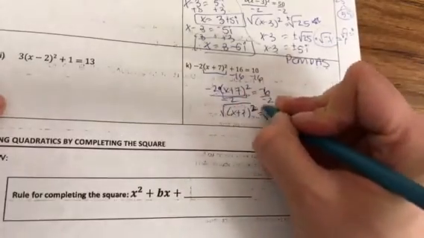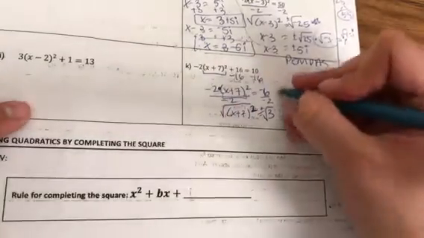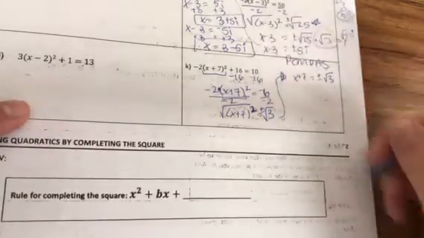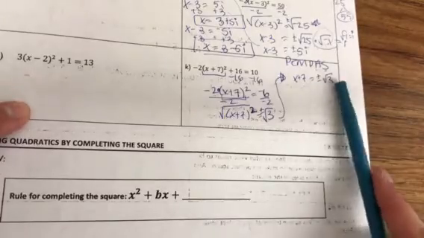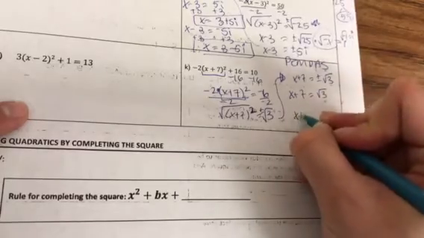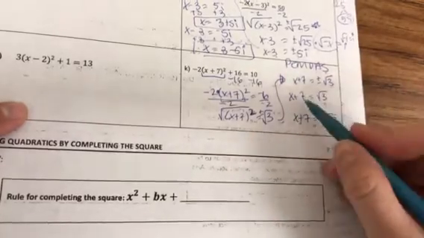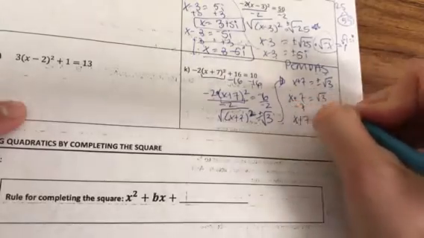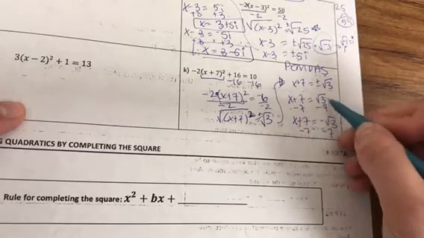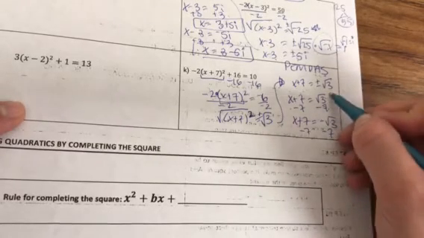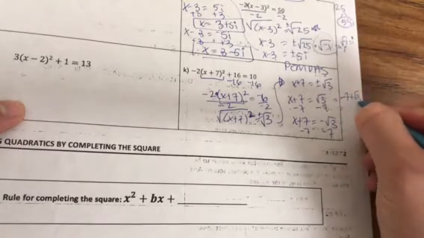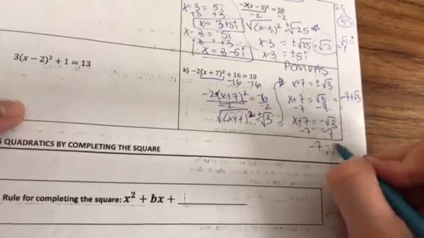Remember, when you square root, you need a plus or a minus. So now we have x plus 7 equals plus or minus root 3. Again, we're going to set up two equations. I'm going to have x plus 7 equals positive root 3, and x plus 7 equals negative root 3. So I'm going to undo add 7 by subtracting 7 on both of these. So here, this is a root, this is a number. Remember, you can't add numbers and roots, so you just write it as negative 7 plus root 3. And then this one would be negative 7 minus root 3.